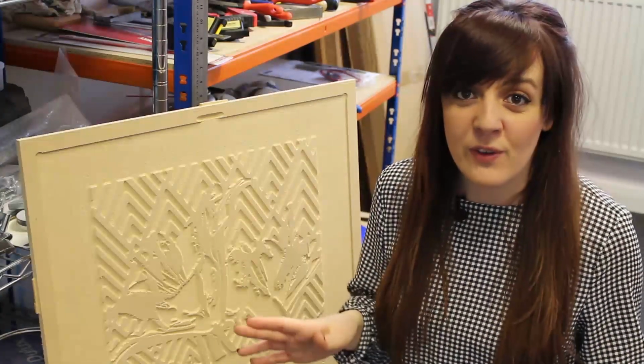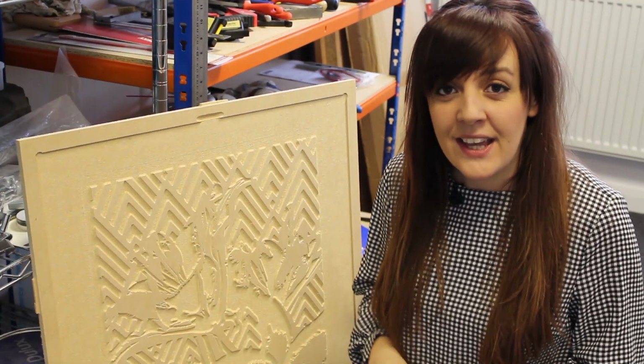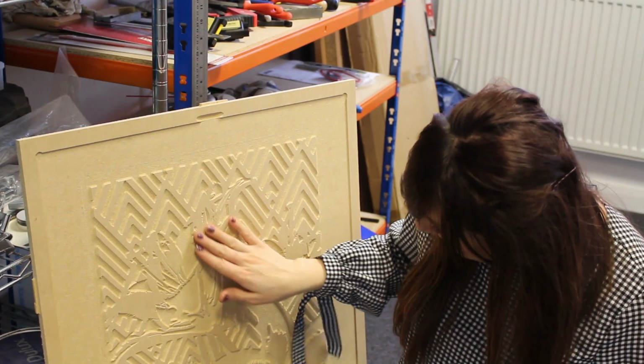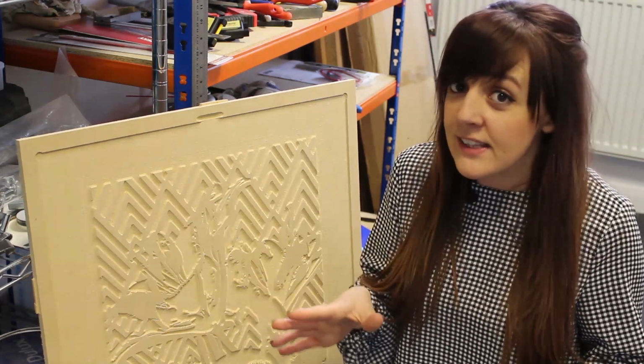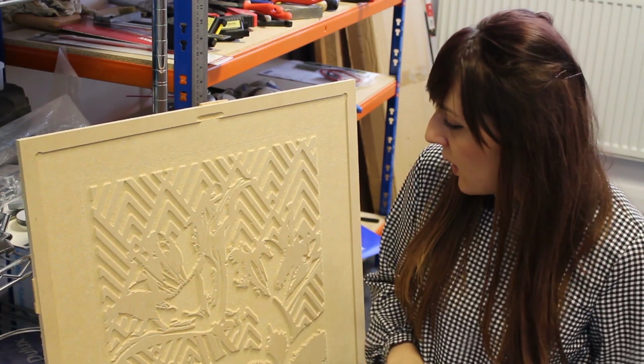Machine is now over. Got the wood block right here. It's done a pretty good job. I can see all of the detail that the VCarve toolpath has picked up on. Not that I didn't see that in the toolpath preview, so I'm happy with this.